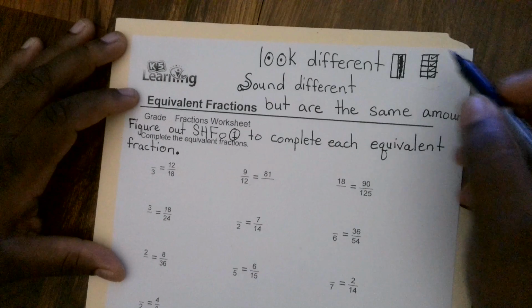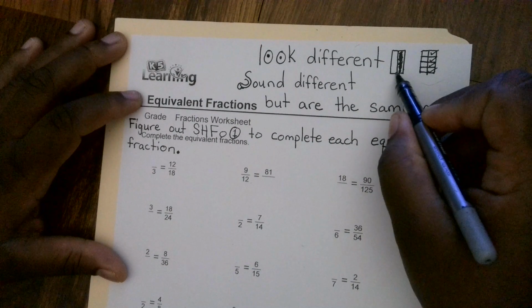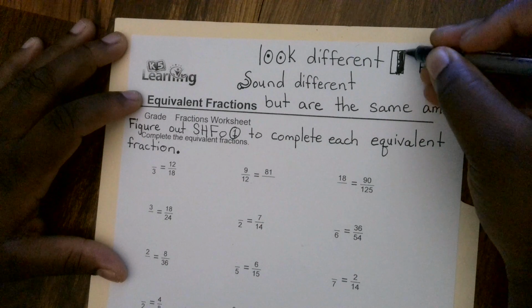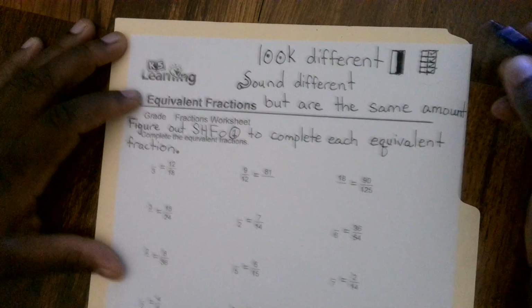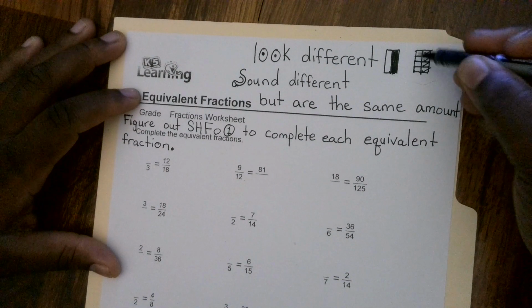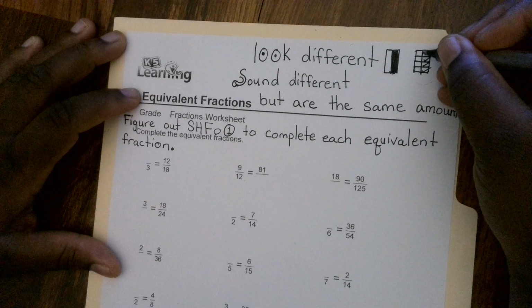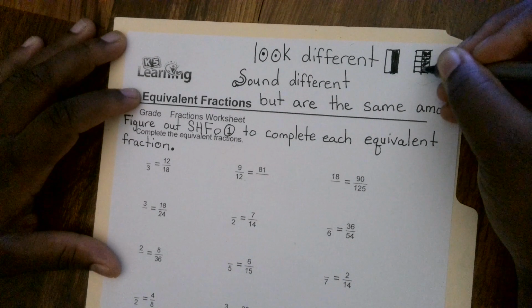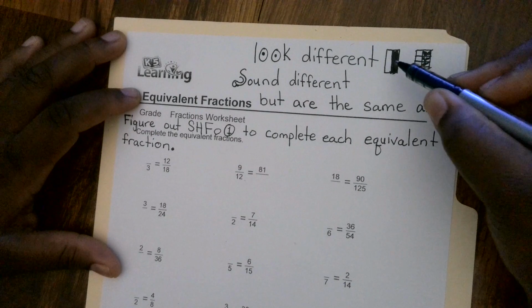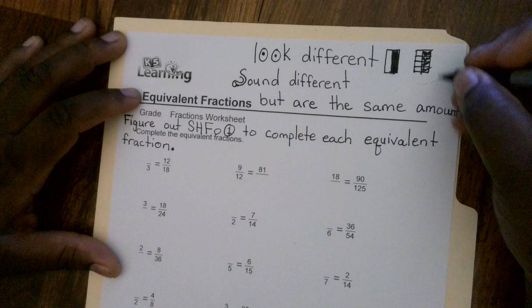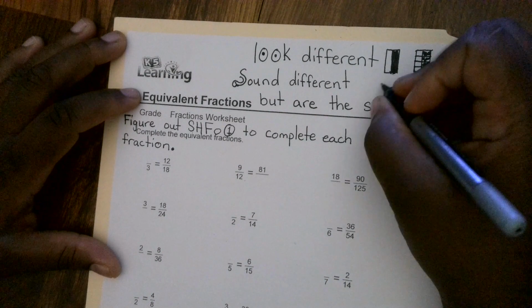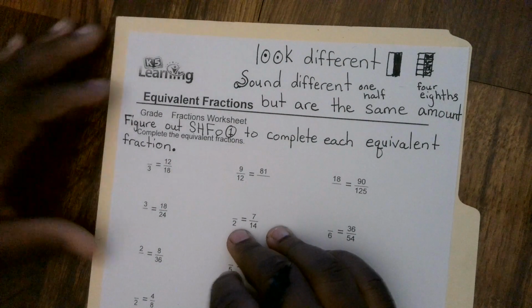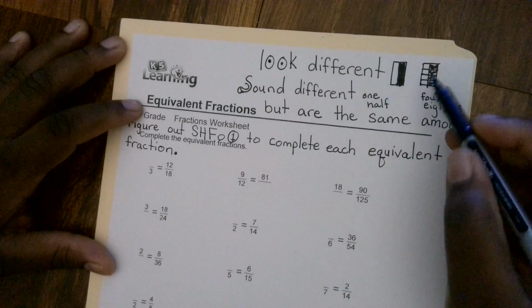So here I have two fractions that look different. These are my two units. One of those units is divided into two equal parts, and so that's half. And the other unit is divided into eighths, and if I take 4 of those eighths, so 1/2, 4/8. They look different. They might sound different, but they stand for the same amount.